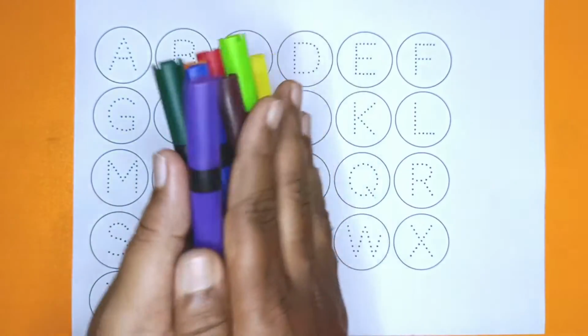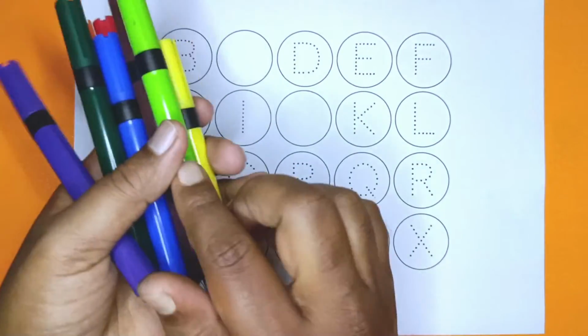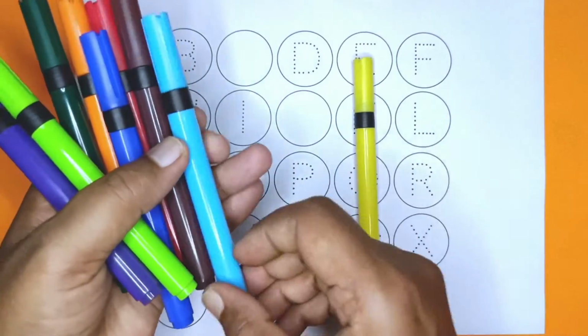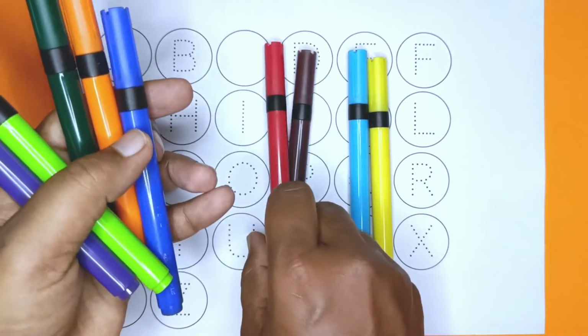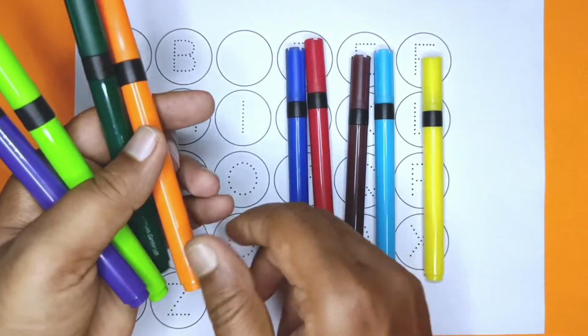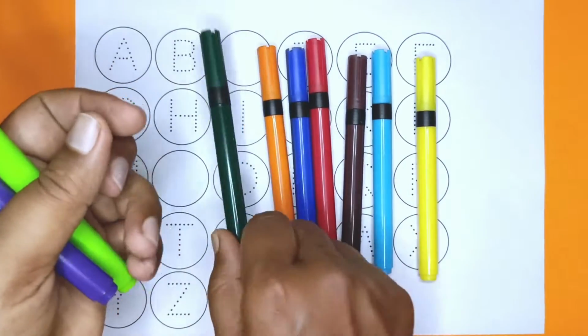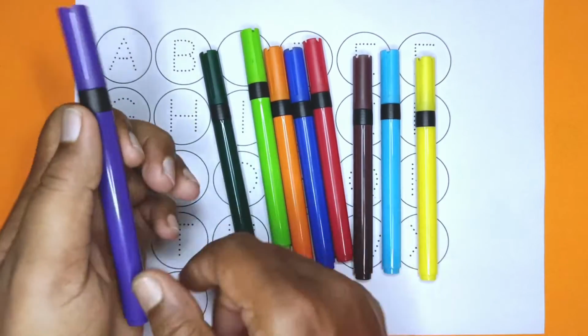Let's start today's video. Color names: yellow color, sky blue color, brown color, red color, blue color, orange color, dark green color, lime color, purple color.